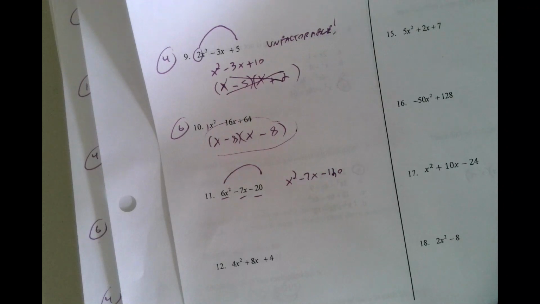Sometimes it helps, guys, to just make a little list on the side. Factors of 120, and then you'll find the magic number. And then it'll produce the fraction. Yeah, the 15. That's the magic number.